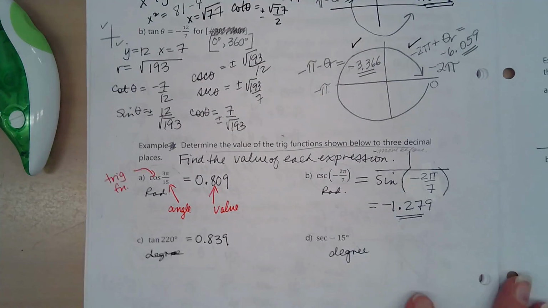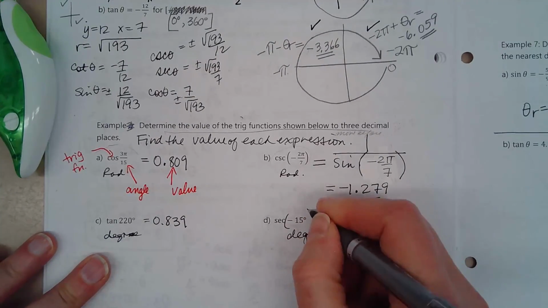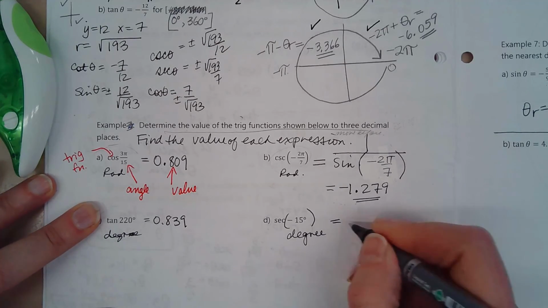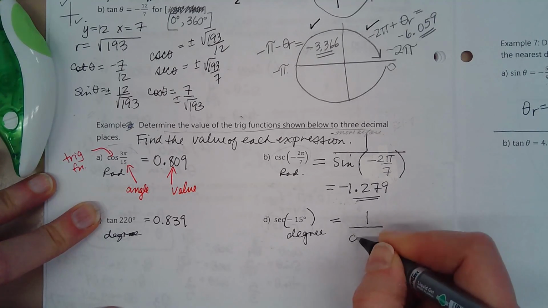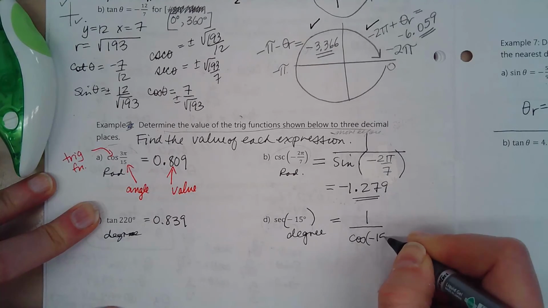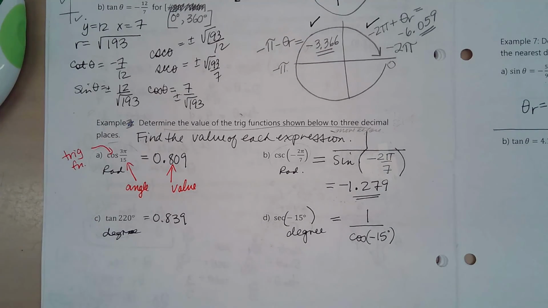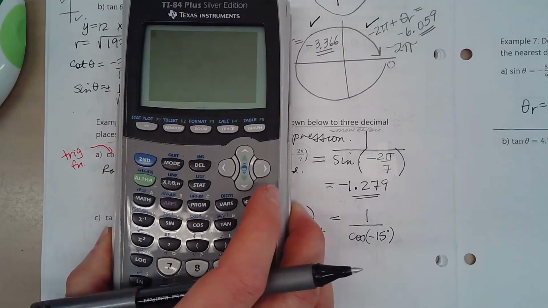And how about this one? Secant of minus 15 degrees. Okay, so again, we're not reciprocating the 15. This is going to be equal to the value of 1 over cos of negative 15. Now again, you could find the reference angle and then use the reference angle to find the actual value, but because you're just finding the value of one spot.